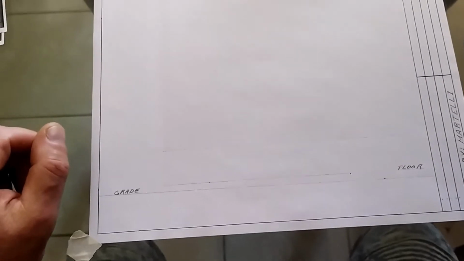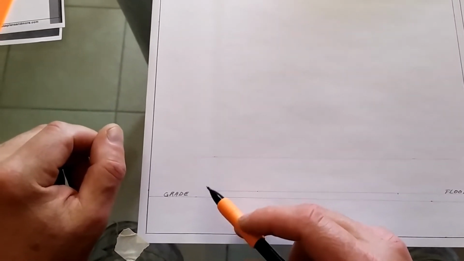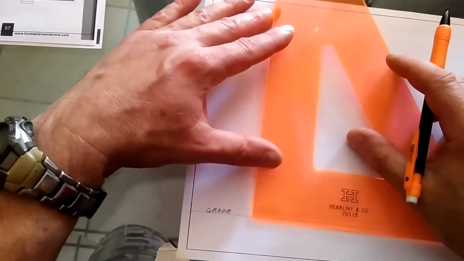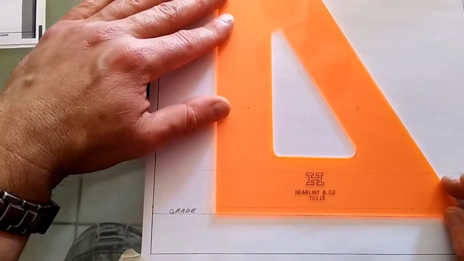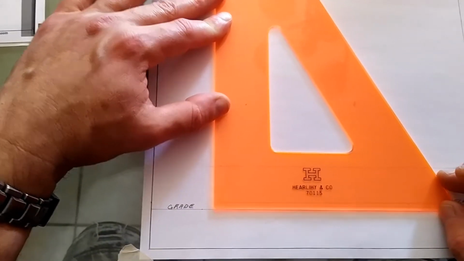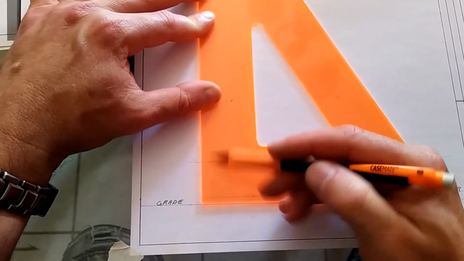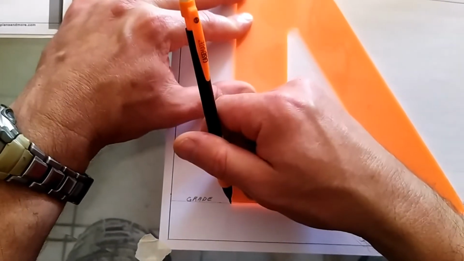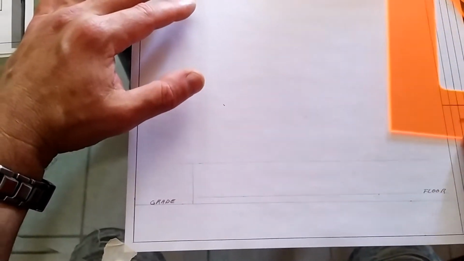So, next, we need to start the front wall. We're going to start the front wall somewhere. Easiest way to do that, just pick a random place somewhere over here. And I know we're not using drafting equipment, but I'm just going to take the triangle and make sure it's right with here, and just draw one straight line up. Okay? You don't need to darken that in right now.